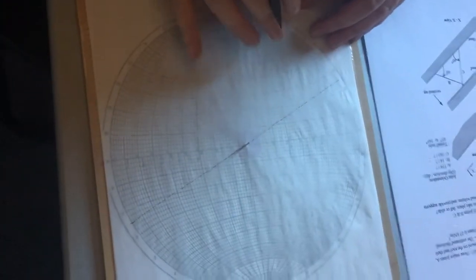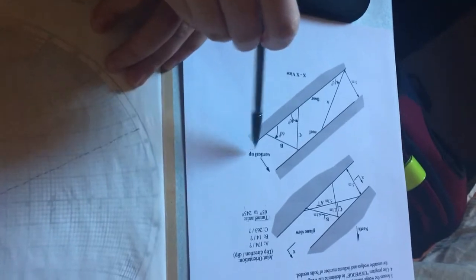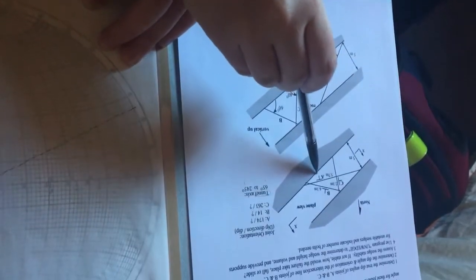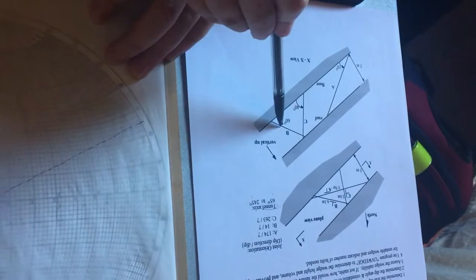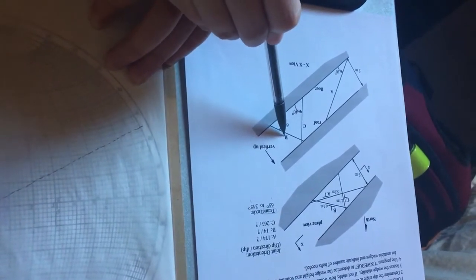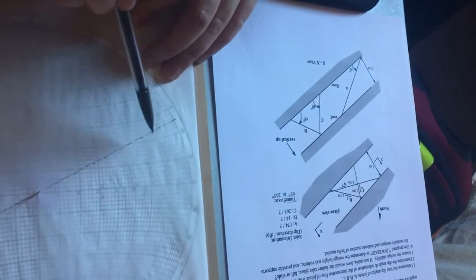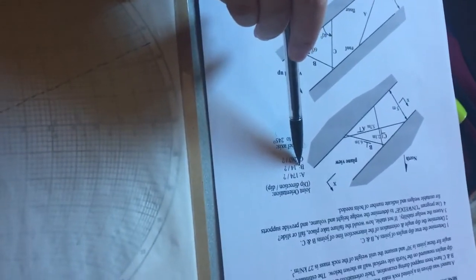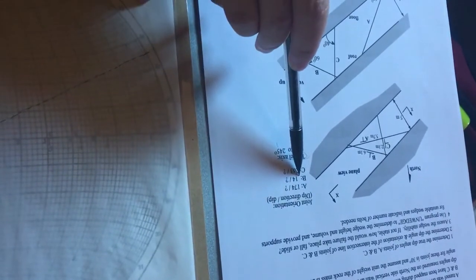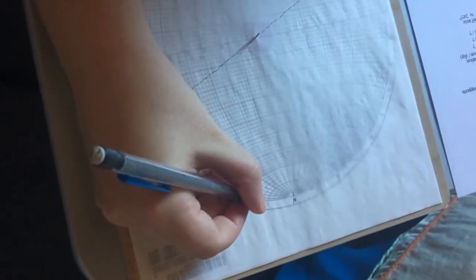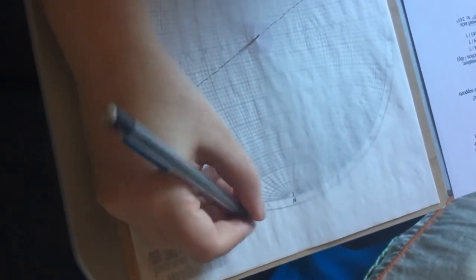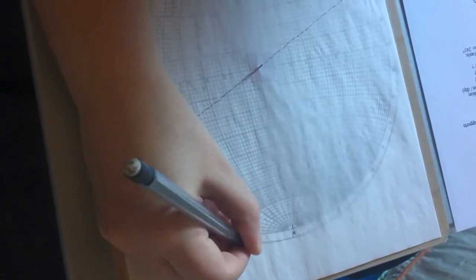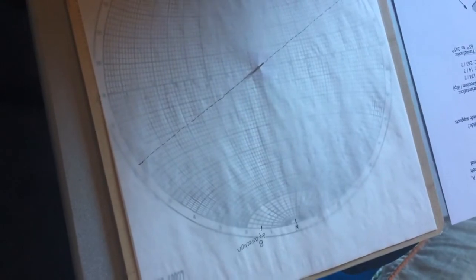Okay, so then you have to look at this is the cross section of this plane. So this is the apparent dip for B in this cross section. That means if you look up here, you know the dip direction of B is 14. So I put a point up here at 14 degrees, and I'm going to say that's B dip direction. So I know it's dipping northeast.